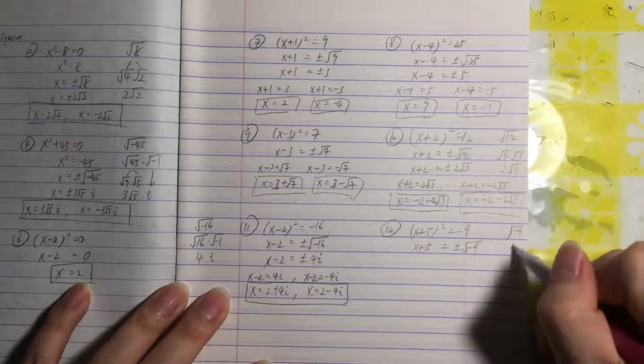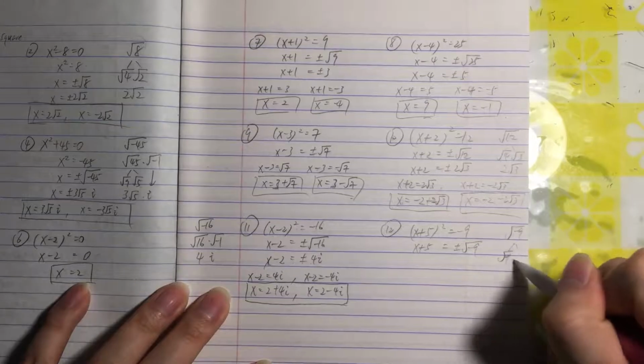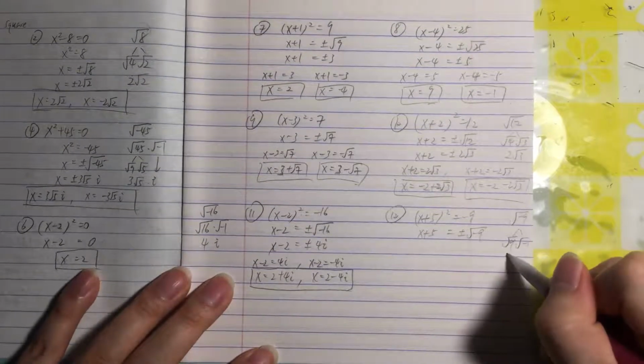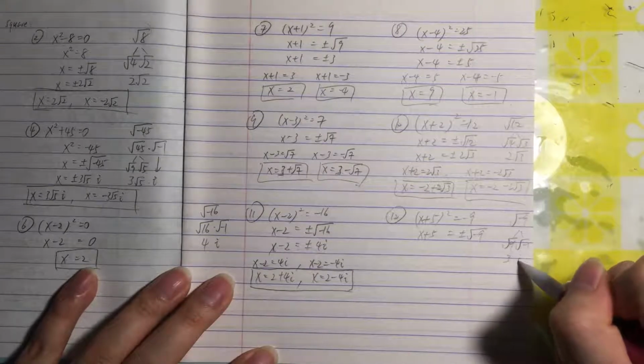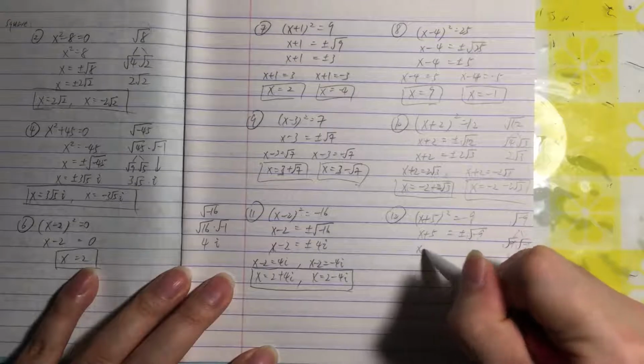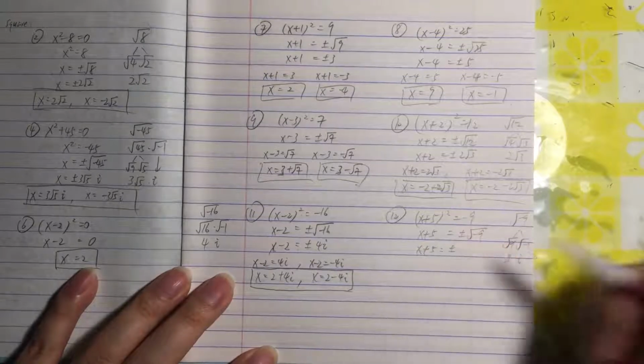Square root of negative 9 can be written as square root of 9 times square root of negative 1. And we know that square root of 9 is 3. Square root of negative 1 is i. So square root of negative 9 is 3i. That means x plus 5 equal to plus or minus 3i.